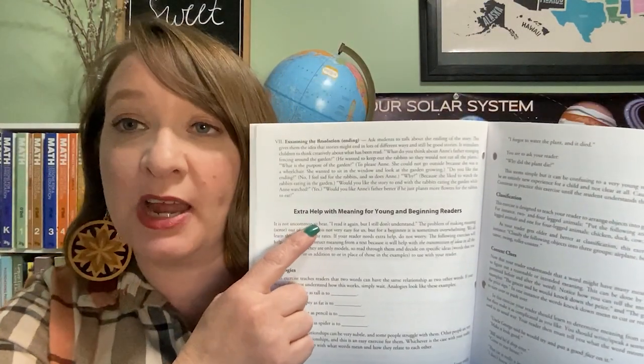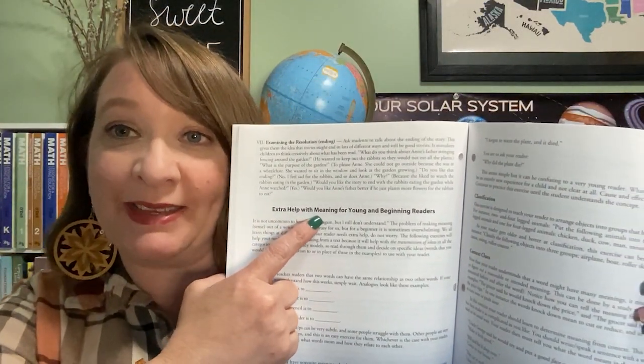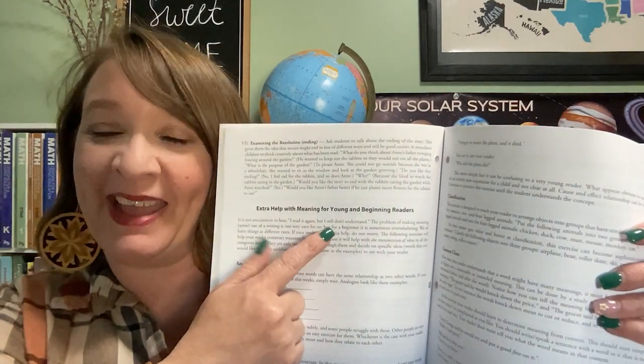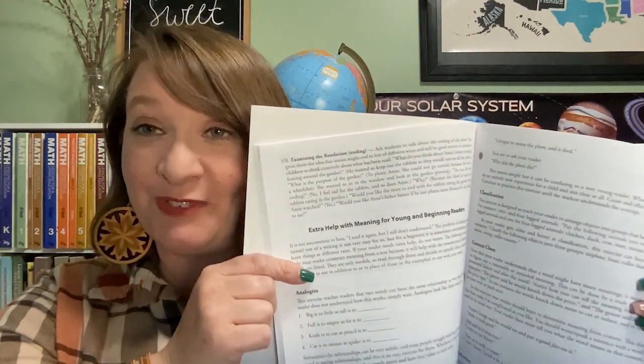It's got here a section that is extra help with meanings for the young ones, okay? And this one to me is very helpful for the parent as well, so that you are fully versed yourself with what your student's assignment is and what's expected of them. Then I'm going to flip through here so I can move on to some other things with you. It's going to go through plot, setting, time, all of that with you as the parent to help you through that literature week.